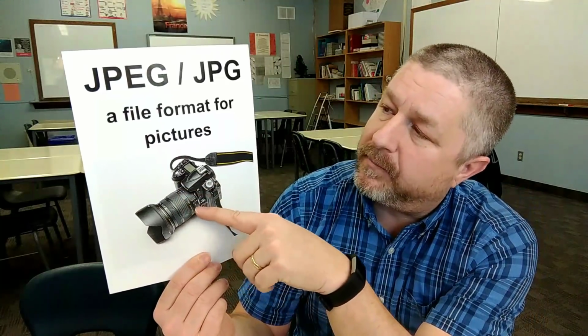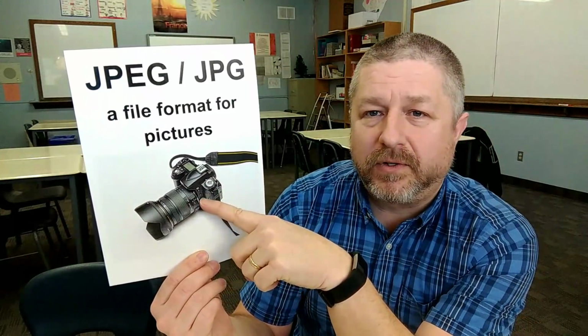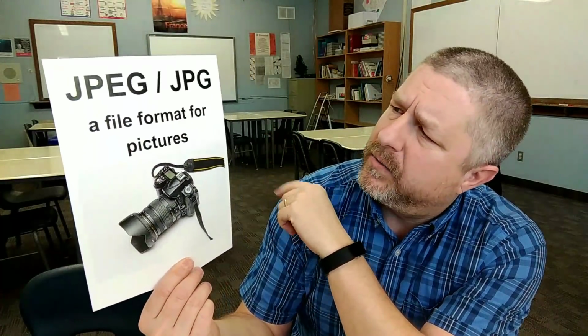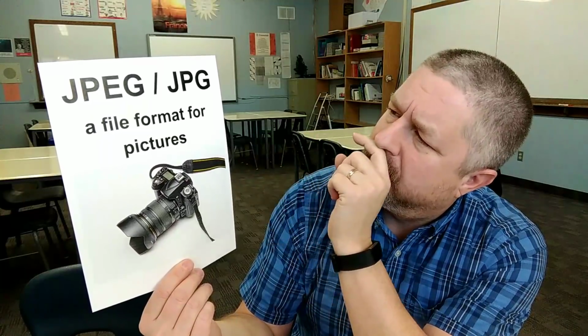Next one is JPEG or JPG. I generally call them JPEGs, and this is a file format for pictures. So cameras, when they take pictures, there are several different file formats. One of them is JPEG, which is the Joint Photographic something group, I actually don't know, that decided on a format for pictures.